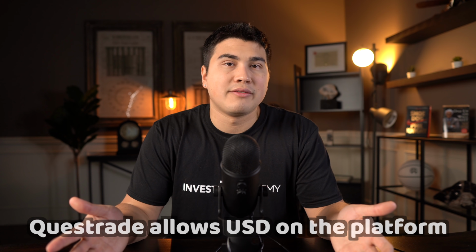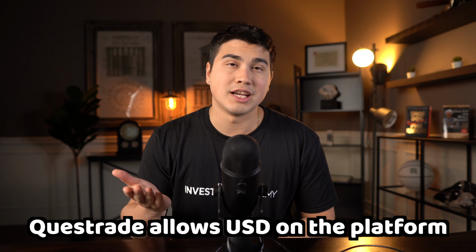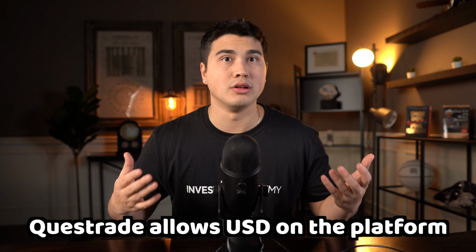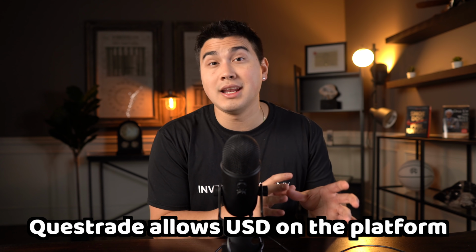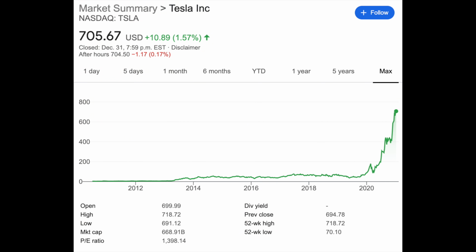One of the features that I think is very important with Questrade, and why I think they're a very good all-around brokerage, is that this is a platform that allows you to hold US dollars in your account. For example, if you deposited $25,000 into your Questrade account in Canadian dollars, you have the right to go out and buy US stocks. If you want to buy a stock like McDonald's or Procter & Gamble or Tesla for that matter, those are all traded in the US.